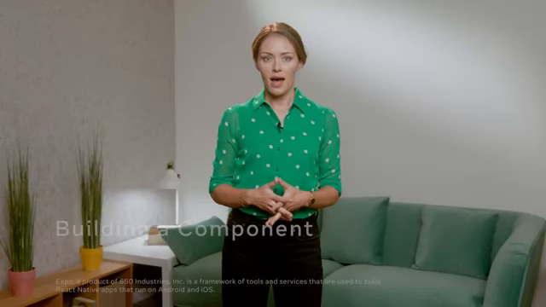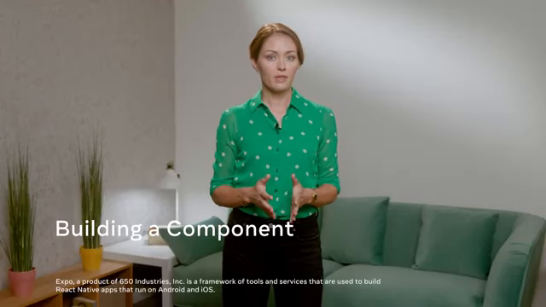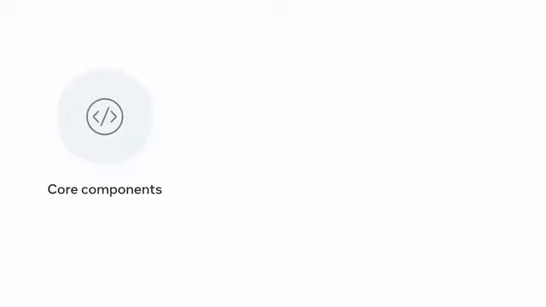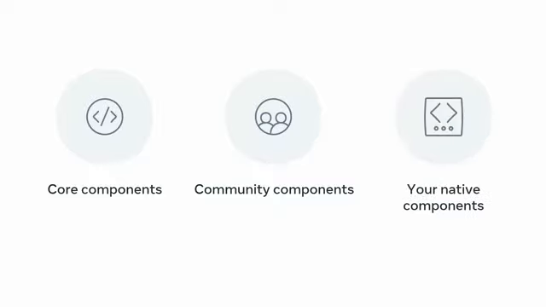In this video, I am going to demonstrate how you can build your very first component using React Native. Recall that React Native is a collection of components. You get your core components, like the View component, from the React Native application. Then you get community components, which are components that you get from the community packages that you must install. Lastly, you get native components that you create yourself.